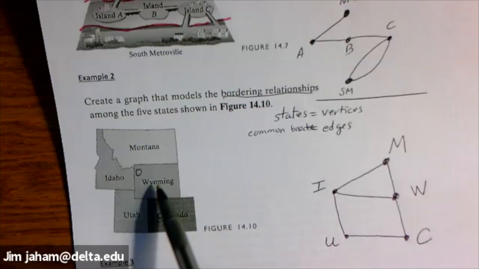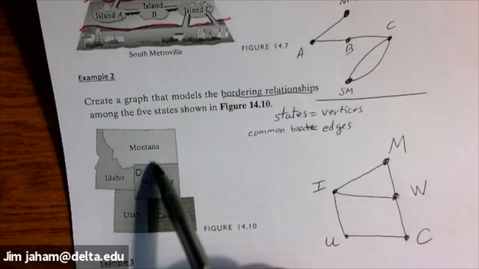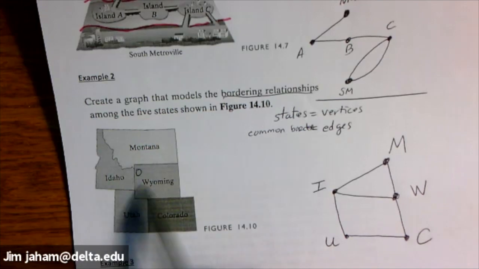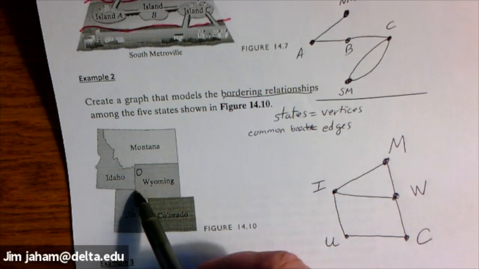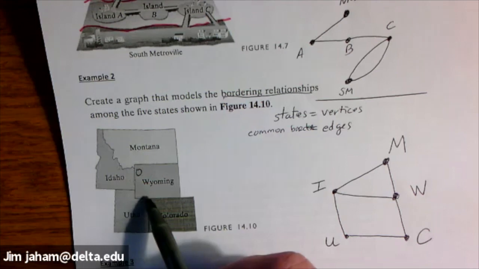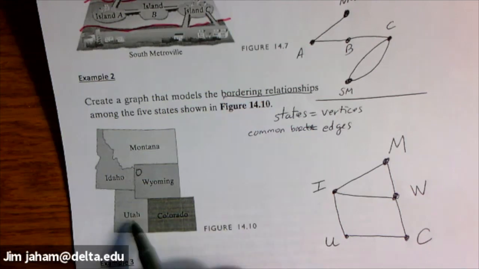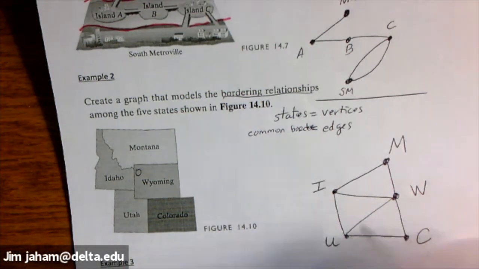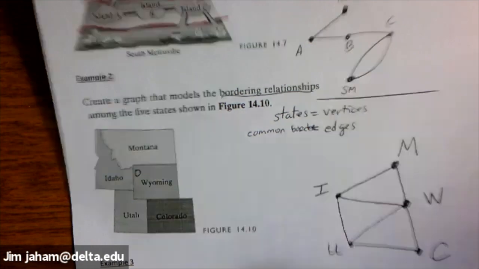And finally, Wyoming has a common border with Montana, with Idaho, with Utah, and with Colorado, with all of them. So since Wyoming has a common border with Utah, we also have to add this one. So here's a graph that would model these bordering relationships. So, modeling situations.